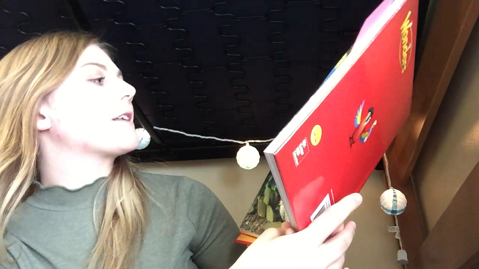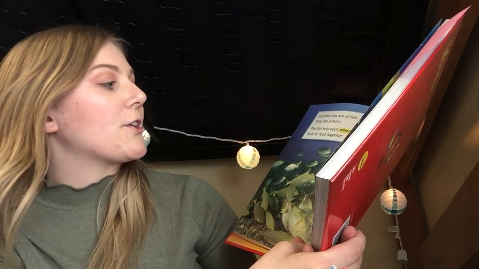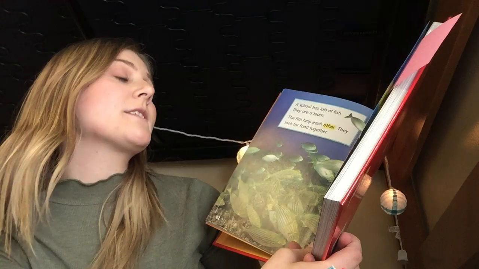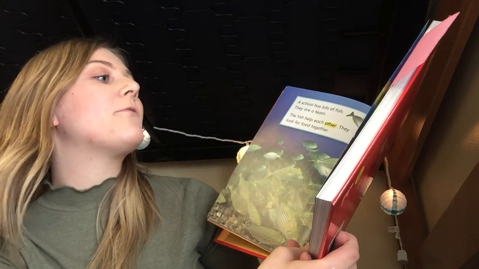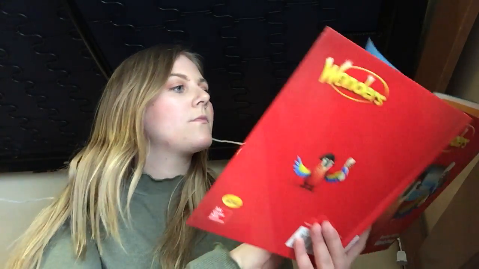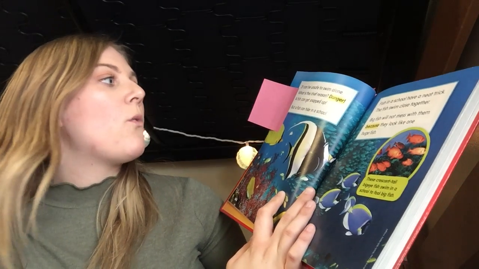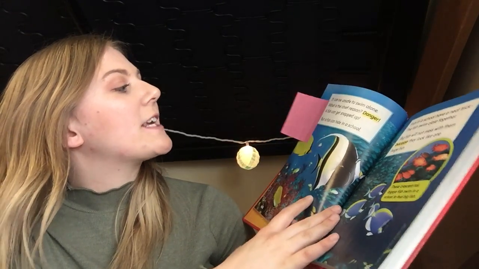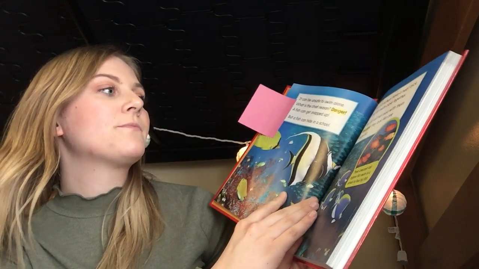A school has lots of fish. They are a team. The fish help each other. They look for food together. Fish eat lots of things. Some fish eat small animals, and some fish eat other fish. It can be unsafe to swim alone. What is the chief reason? Danger. A fish can get snapped up, but a fish can hide in a school.